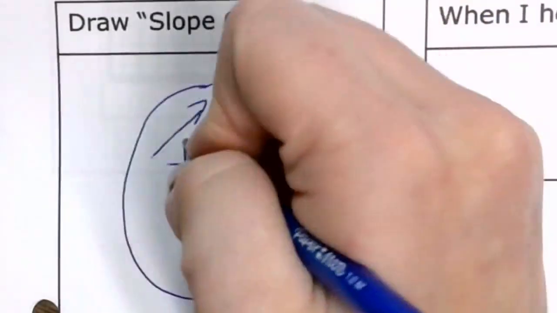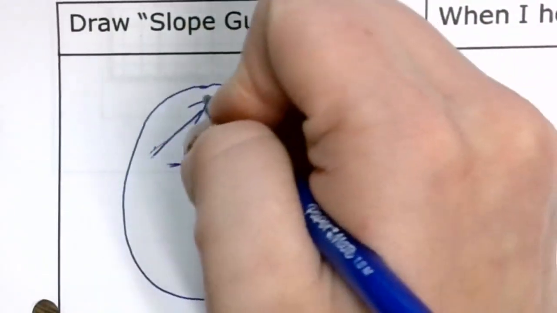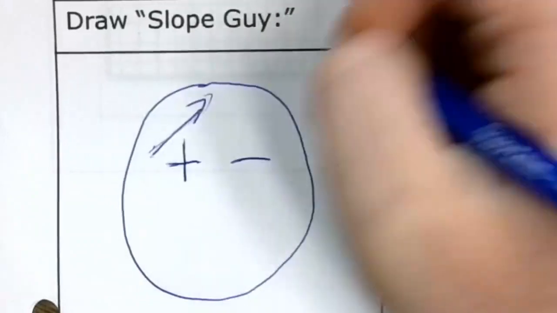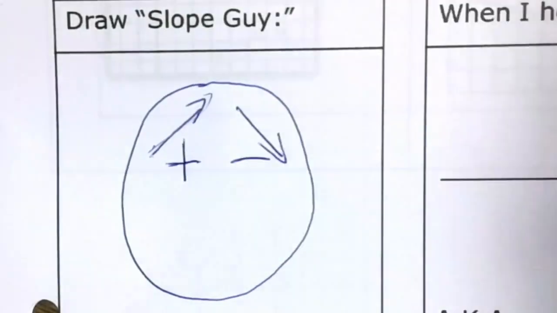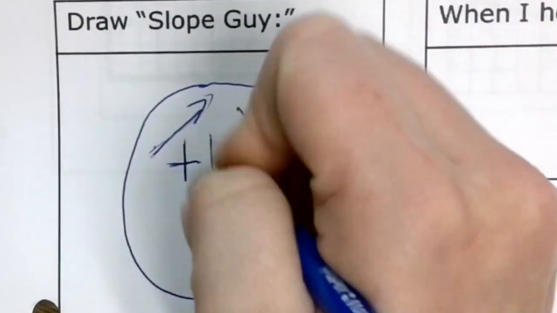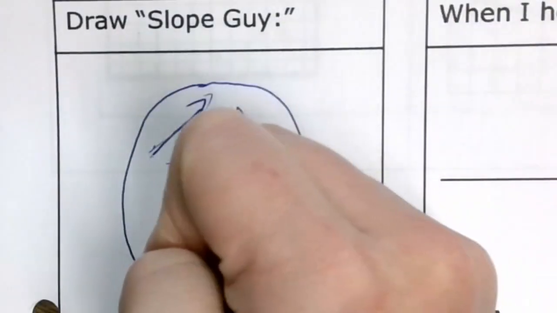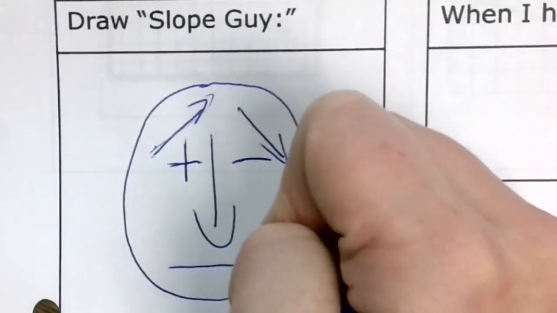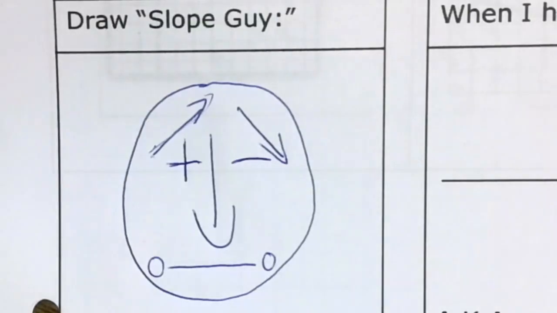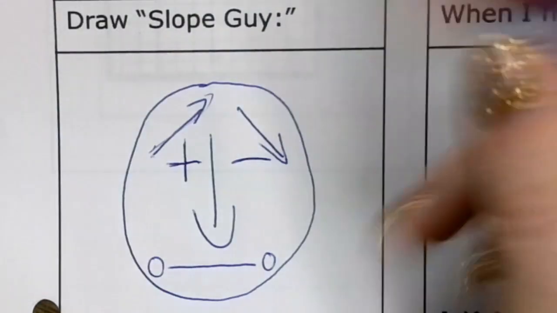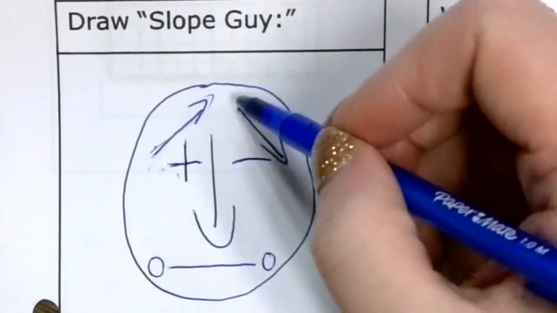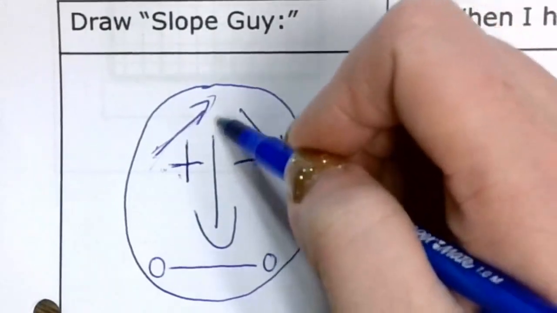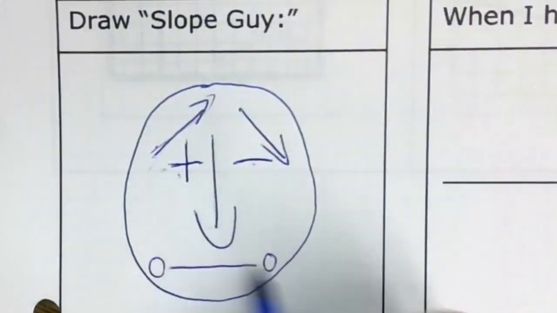Back to slope guy. So he looks on the positive side and his line goes up. Sometimes he sees the negative things happen. He has a big nose that is undefined, and he always likes to keep his face at one expression because he doesn't want people to know what he's thinking. So what this tells us is if it goes up, it's positive, down, it's negative. Vertical is undefined, and horizontal is 0. So you've got two tools here to help you remember the positive and negative slope.